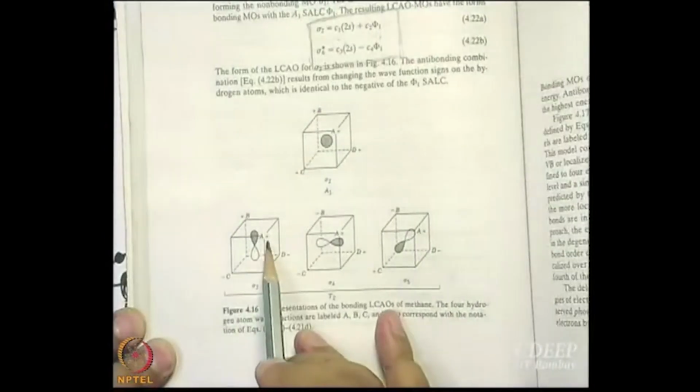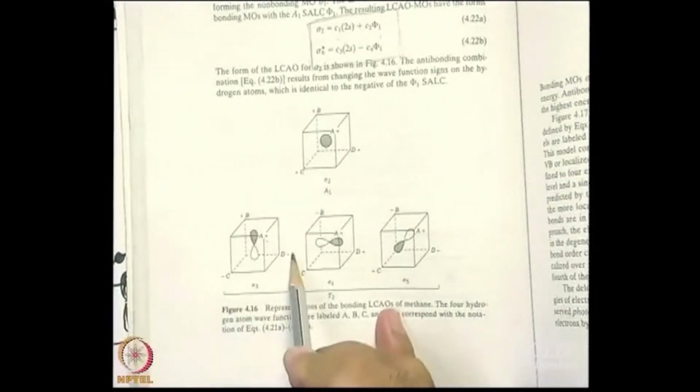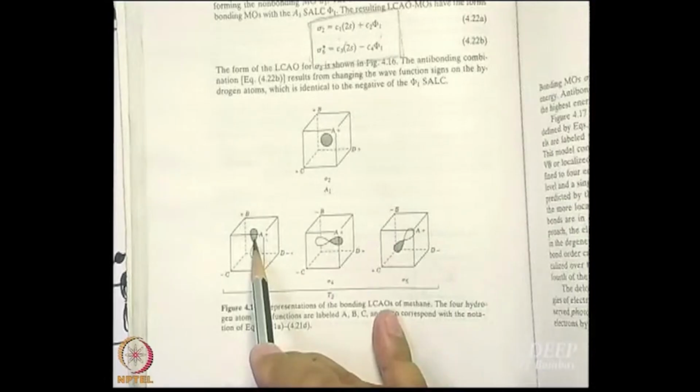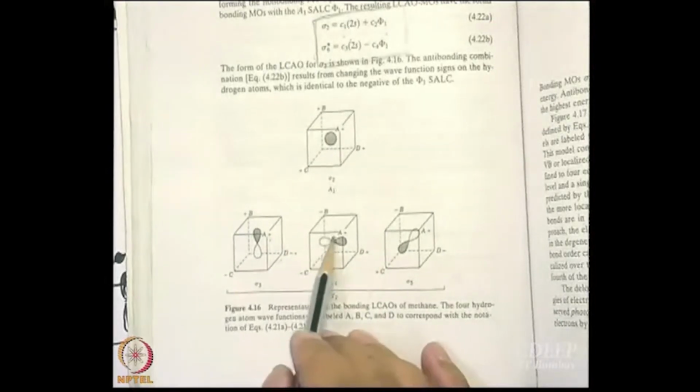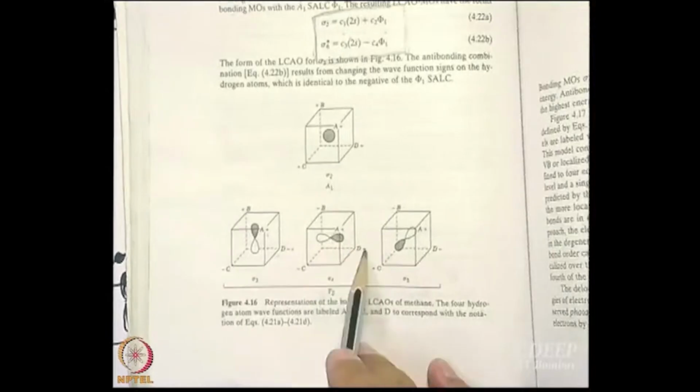See, take this example, A is plus, B is plus, C and D are minus. The way that I have drawn it, that has matching symmetry with this pz orbital only, not with px or not with py. So there is no point in combining px and py with this SALC, right? I will only combine it with z, right? Similarly, let us say this is x direction. Then the second SALC where A and D are plus and B and C are minus would have compatible symmetry with your Px only. There is no point in invoking Py and Pz for that.